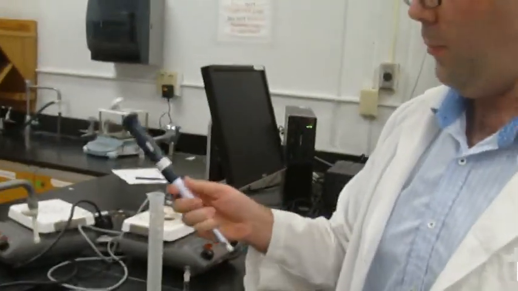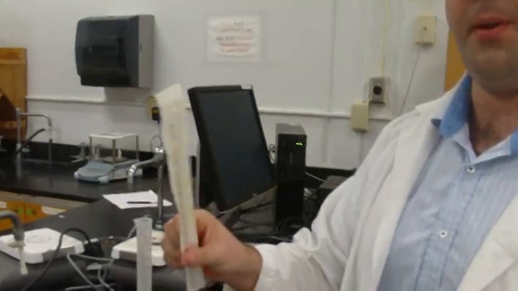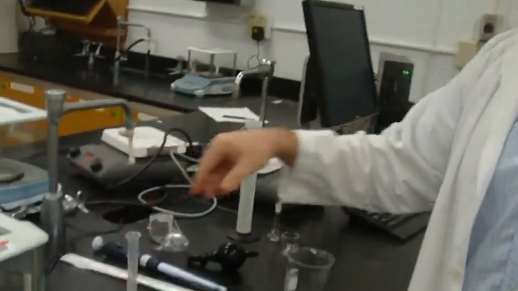I will be using a pipette, an adjustable volume pipette, another pipette, a different type of pipette, and a graduated cylinder. Okay, those are the 3 tools that you're going to use for measuring out 1 milliliter.